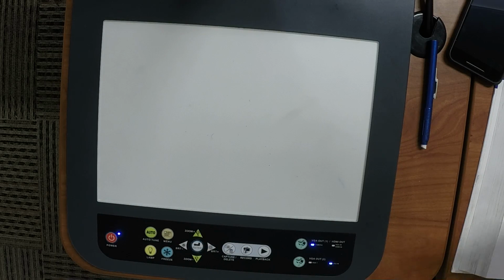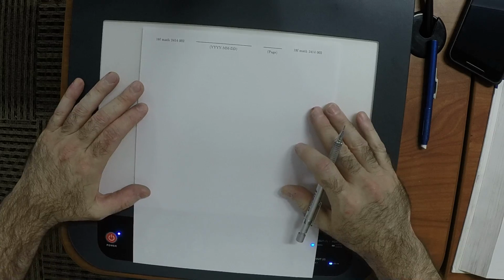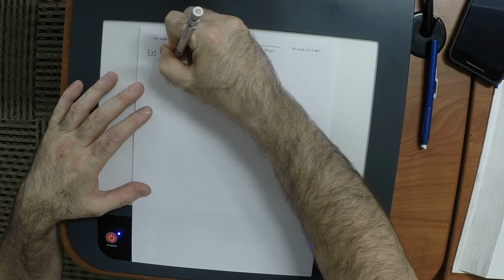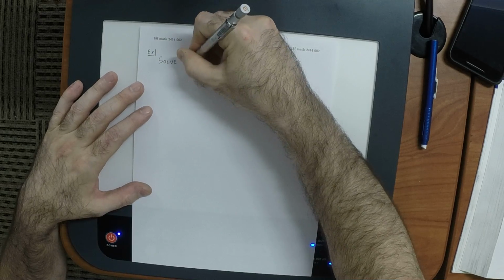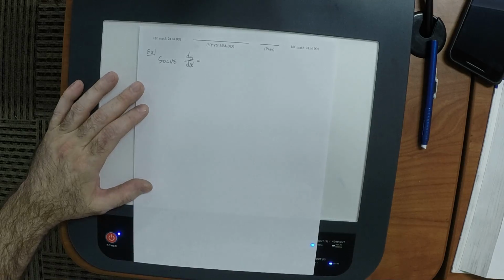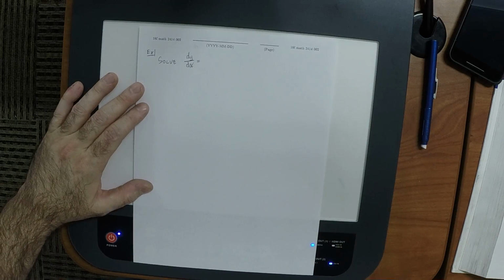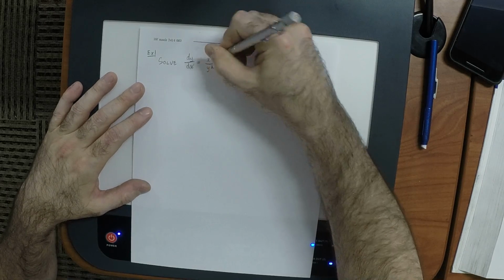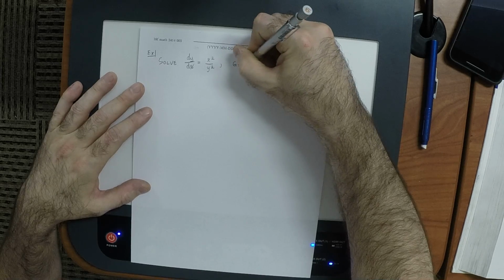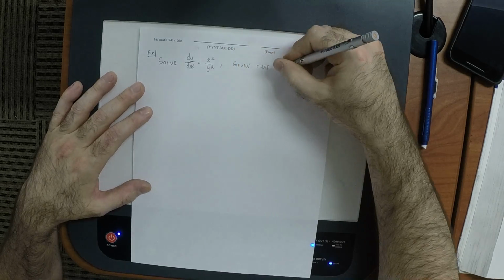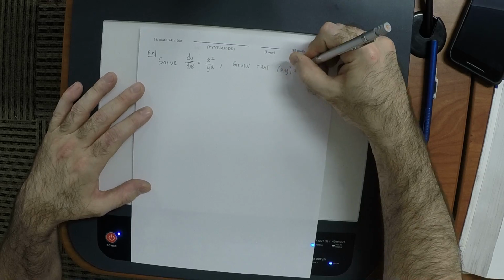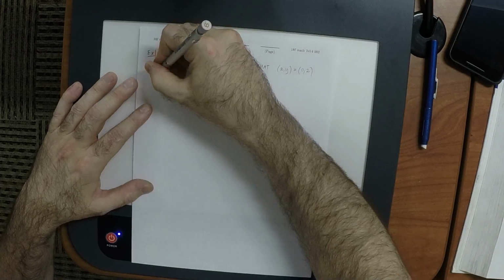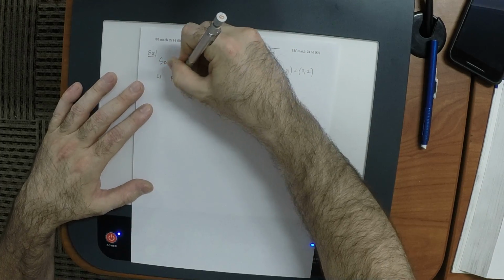All right, so let's have an example. Let's solve dy dx is equal to x squared over y squared, given that (x, y) equal to (0, 2) is part of the solution.